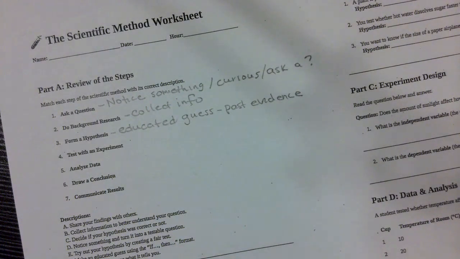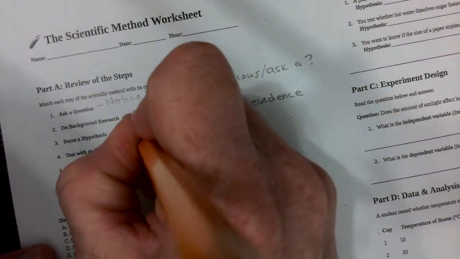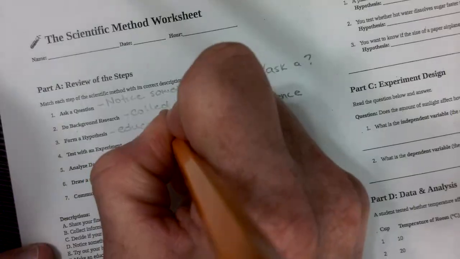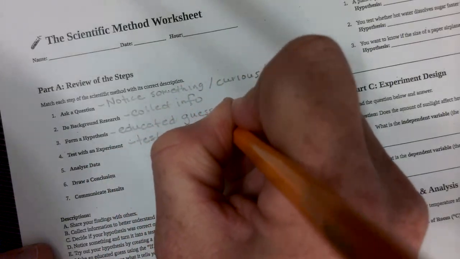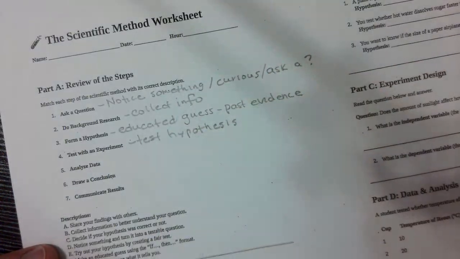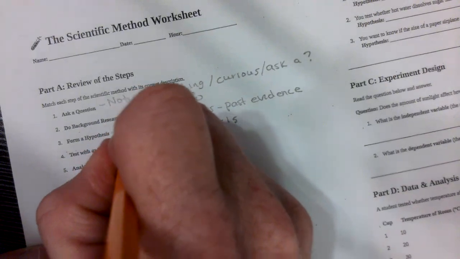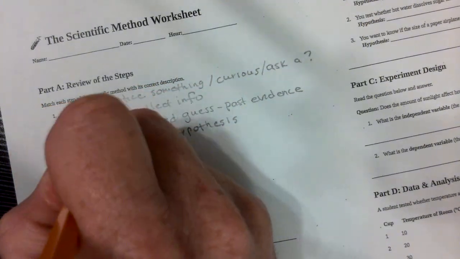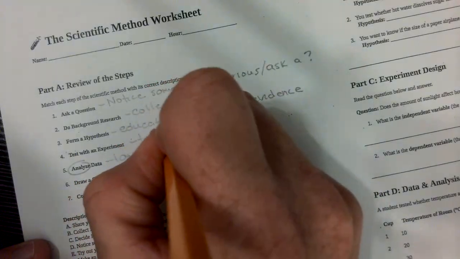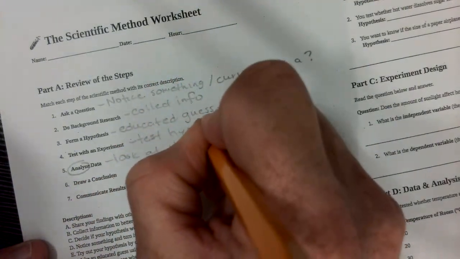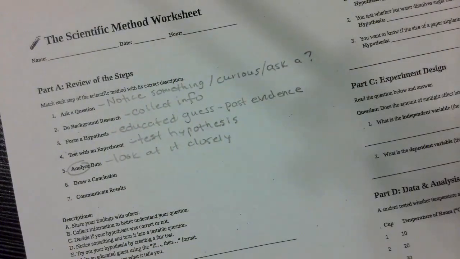Well, then the next thing you're doing is you're going to test with an experiment, or you're going to test your hypothesis or test your prediction. And as you're doing that, you're going to analyze your data. You're going to look at it closely, because that's what the word analyzing means. Go ahead and circle that word. You're going to look at it closely. You might do this by drawing graphs. You might do this by filling in data tables.